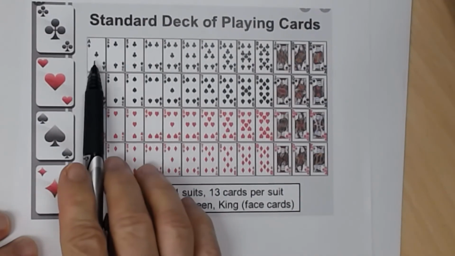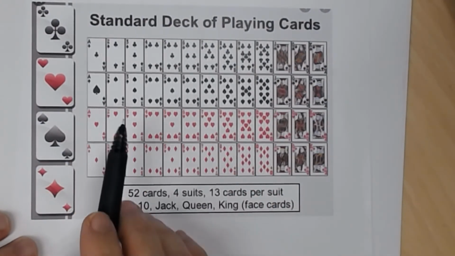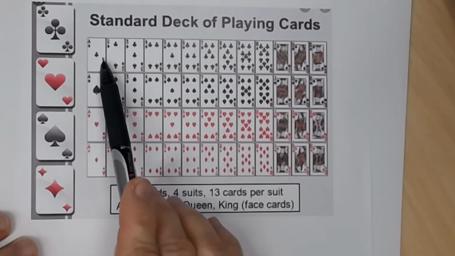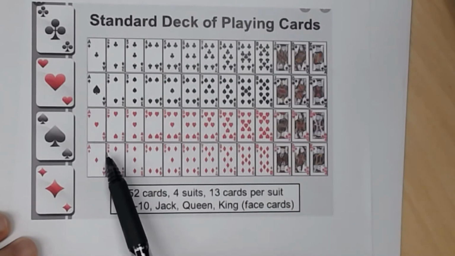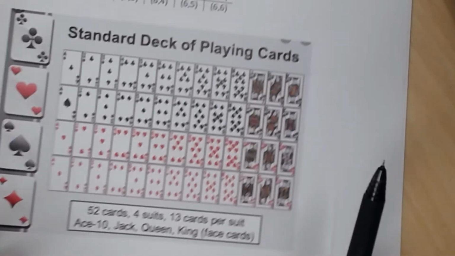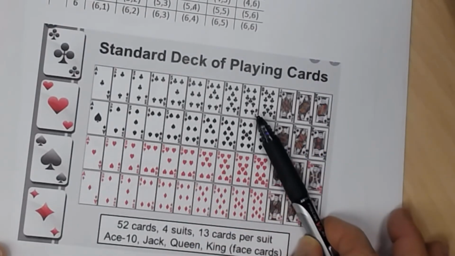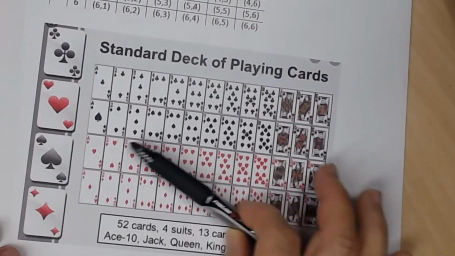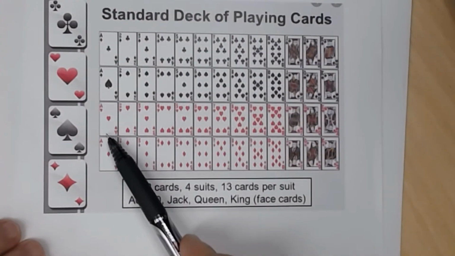There are only 2 colors here, black or red. Your clubs and spades are black, your hearts and diamonds are red. If I pick a card, will any of these be blue? No, right? None of those is blue. There are no blue hearts at all. They're all red.